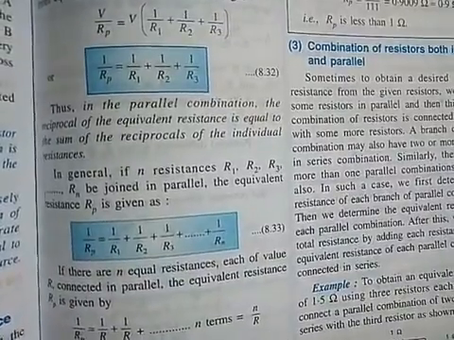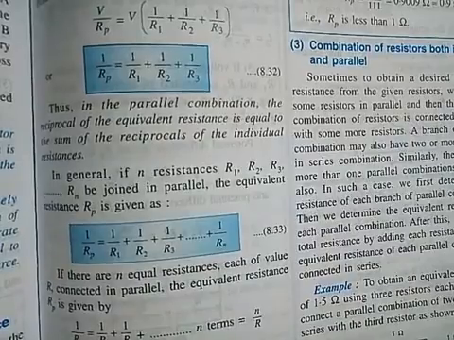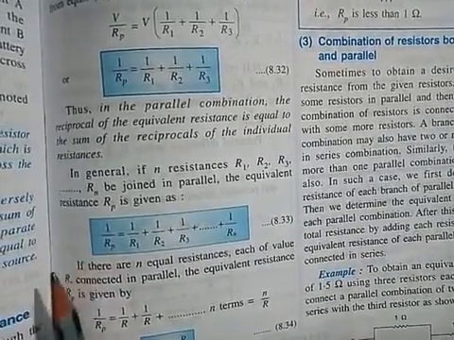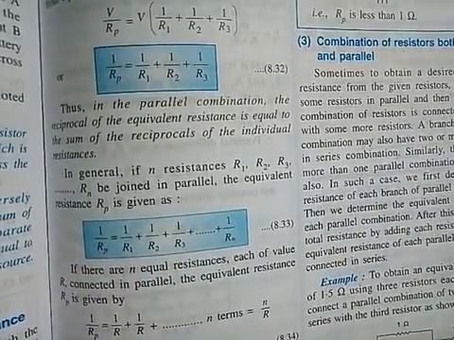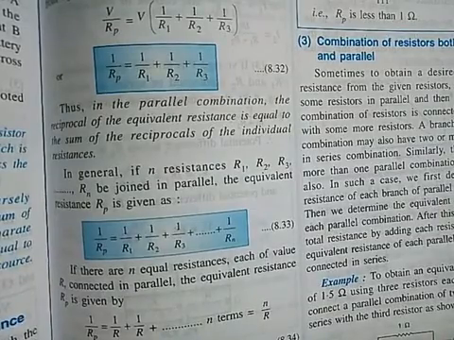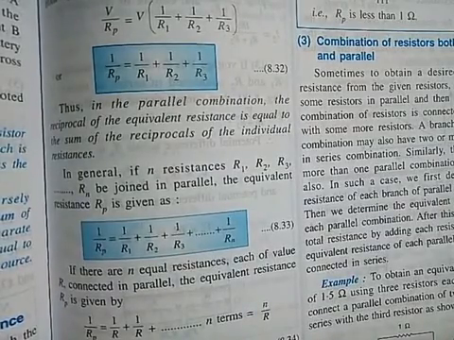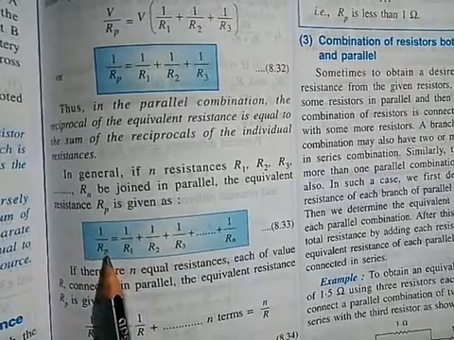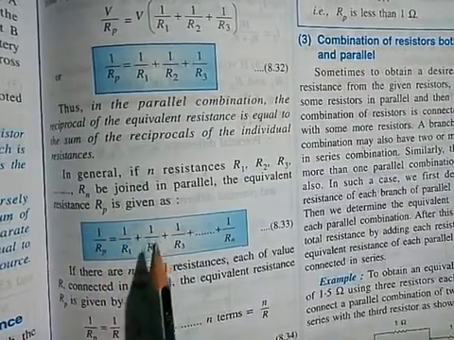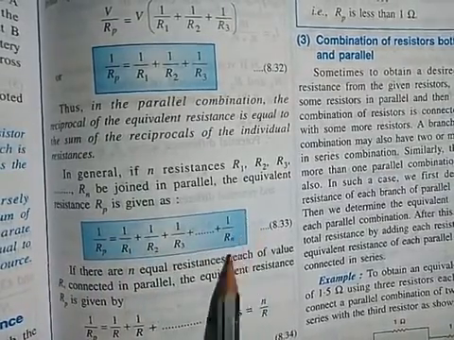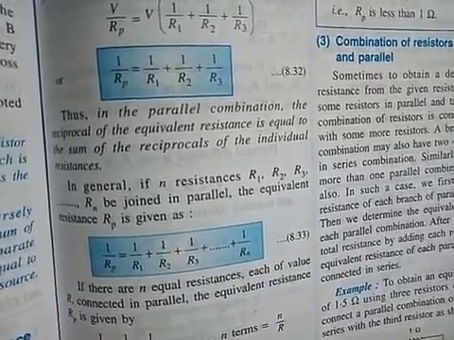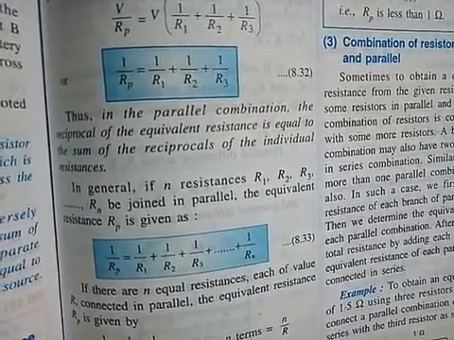For the equivalent resistance of resistors combined in parallel, if we have different resistors R1, R2, R3 and so on to Rn, then the equivalent resistance is given by 1 upon Rp equals 1 upon R1 plus 1 upon R2 plus 1 upon R3 and so on to 1 upon Rn. Derivation of the formula is not required.